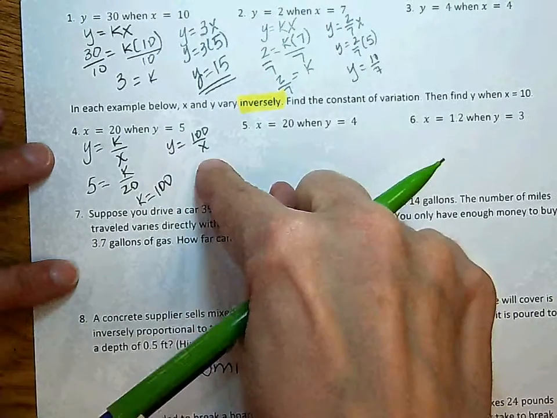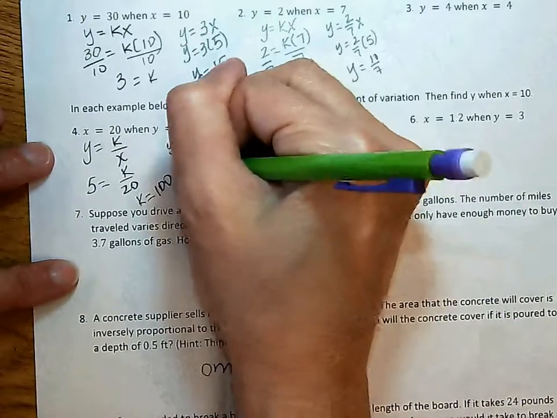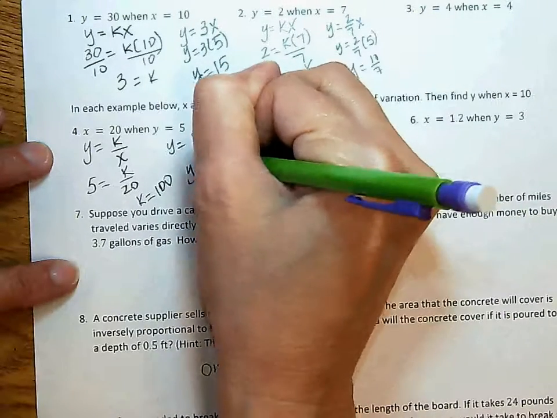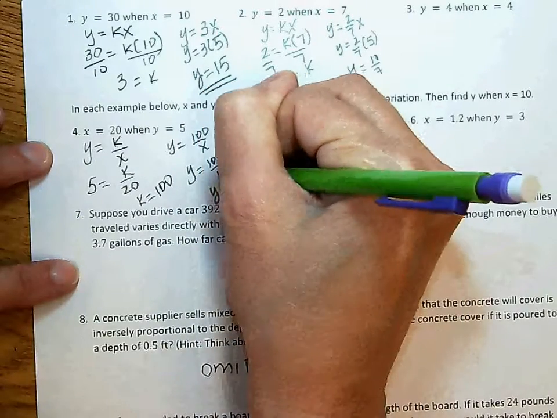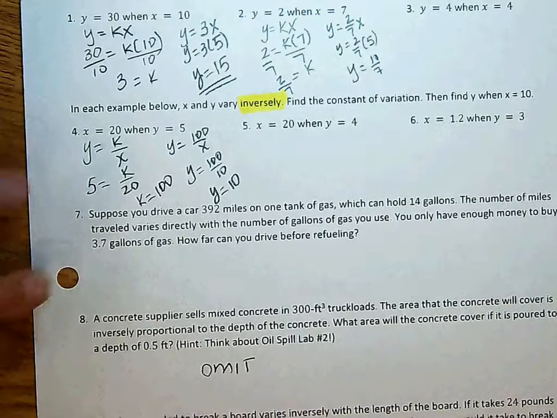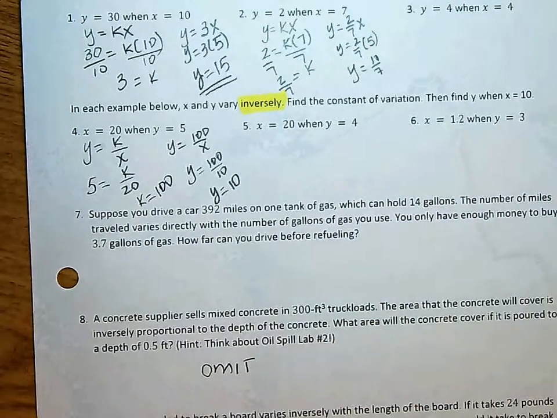You still have to write that, Brian. y equals 100 over 10. y equals 10. Okay? Now the next ones, you've got lots of words too. If it just wants you to find the constant of variation, wouldn't you stop once you get the k value? It says, then find y. Yes, if that's what it asks, that's exactly what you would do. Okay.